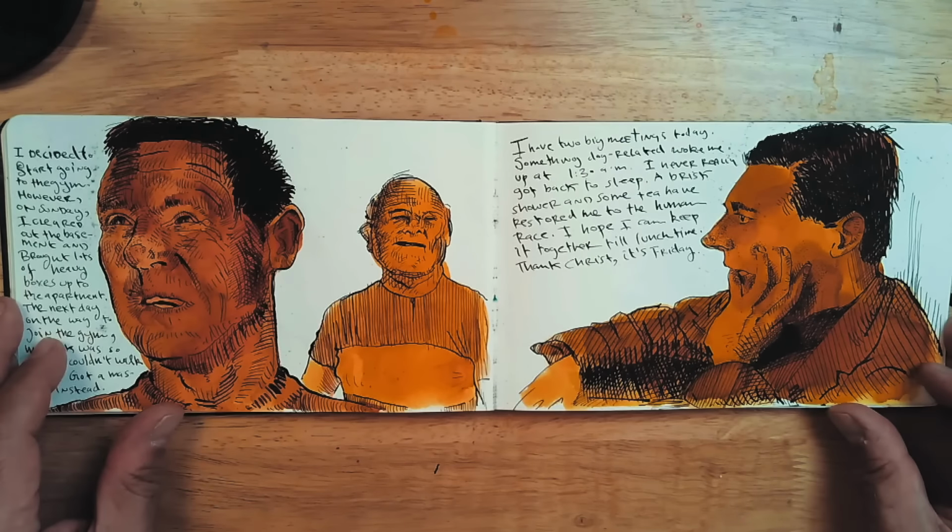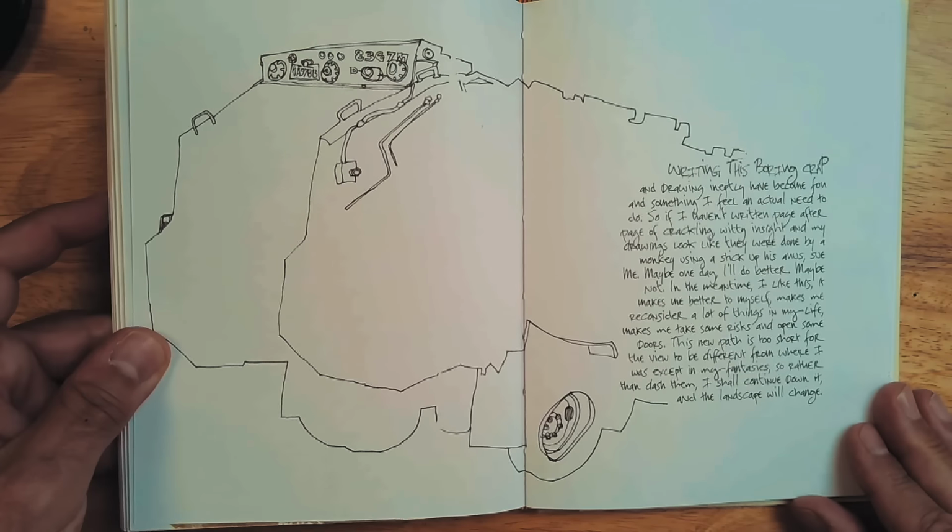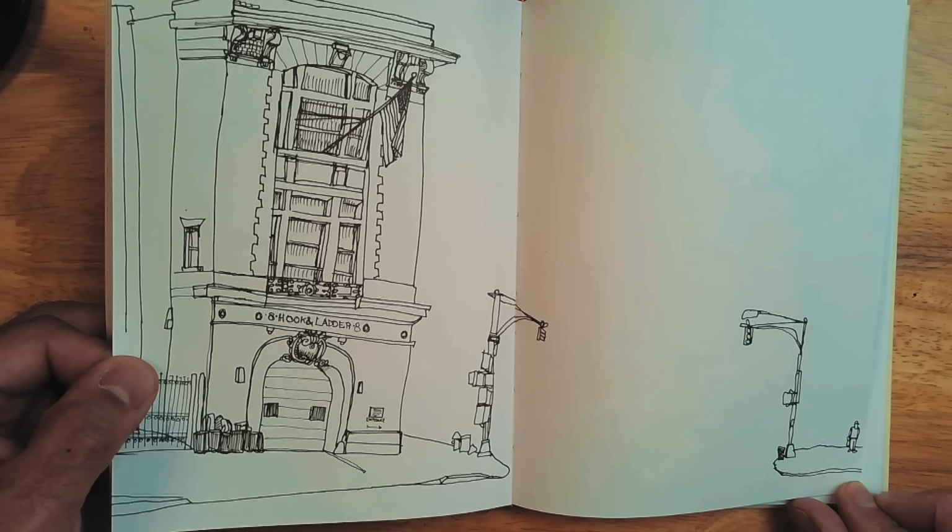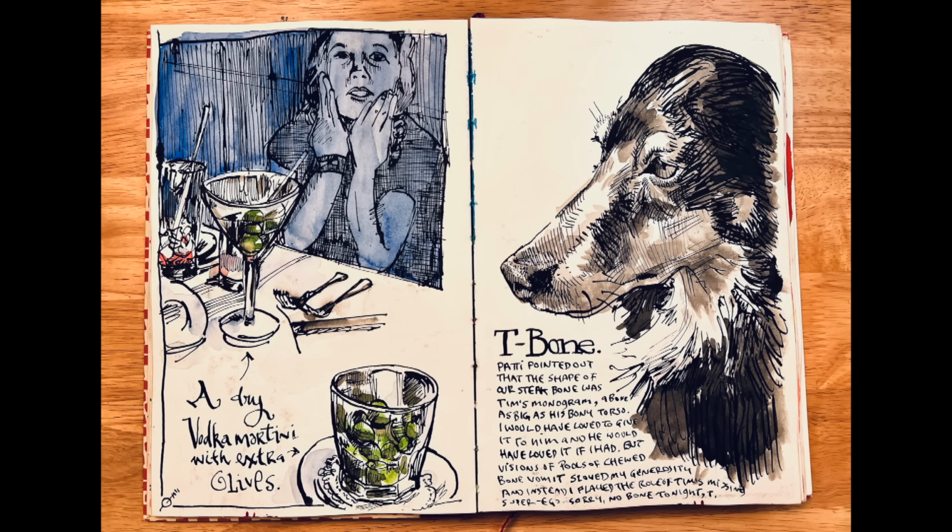Another idea is you could use two images that mirror each other across the spread, and they create a sense of symmetry and balance. Even with a simple composition, there are ways that you can make it interesting. In this case, we have one image in color, and then we have another image in black and white.